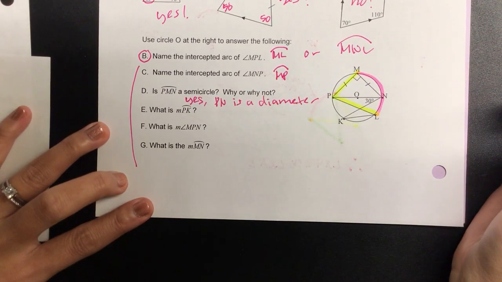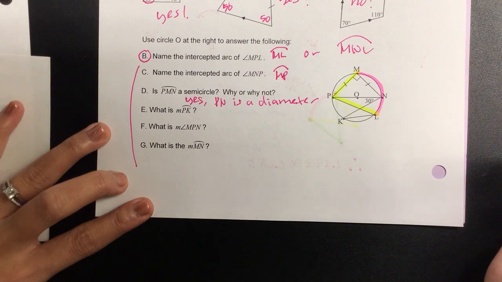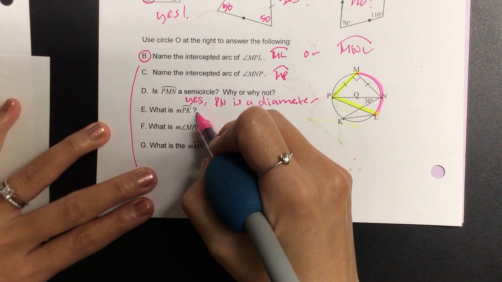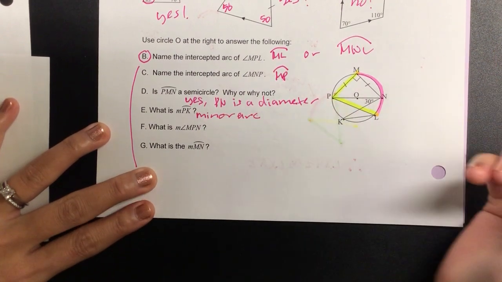Could you say it's because angle N is 90 degrees? Yes. But then you would have to say the inscribed angle M is 90 degrees. So therefore, and so on. But I would take that as well. And then what about PK? Is PK major or minor? Minor arc.